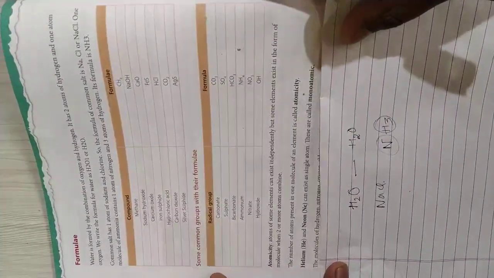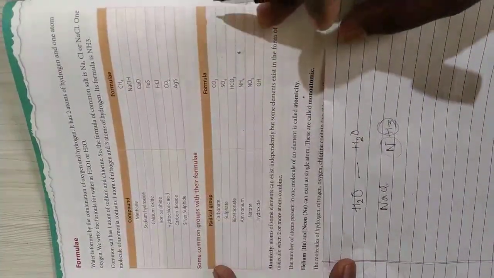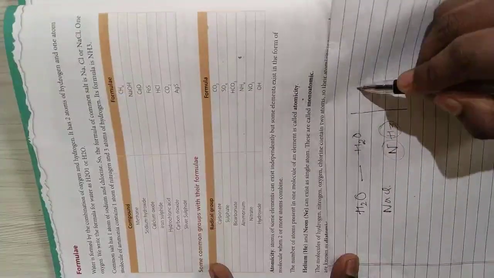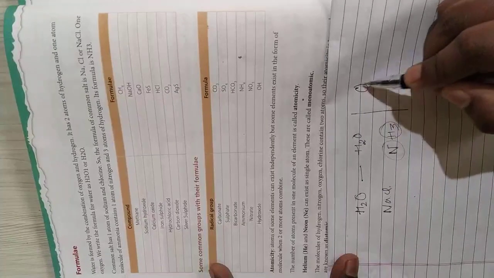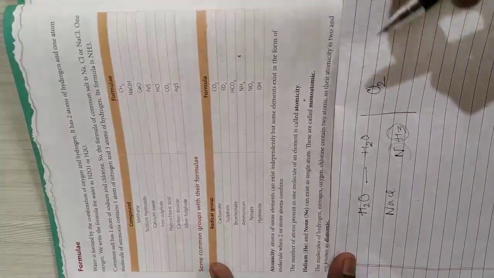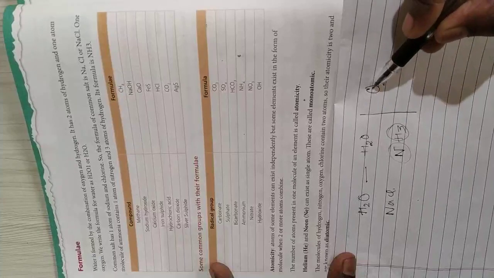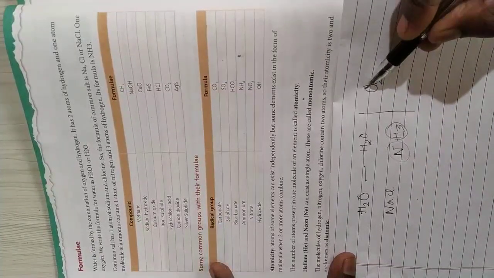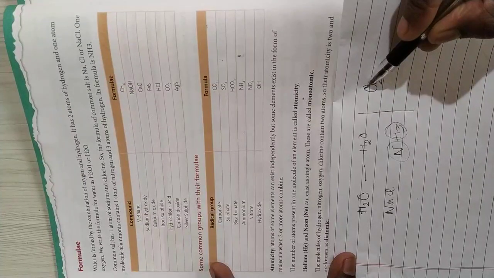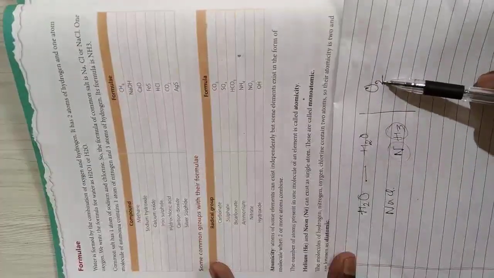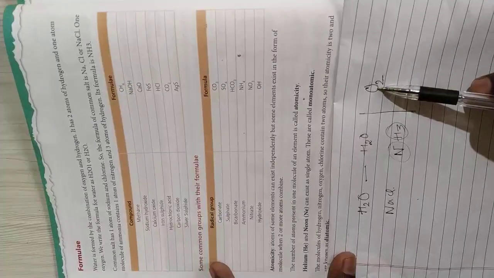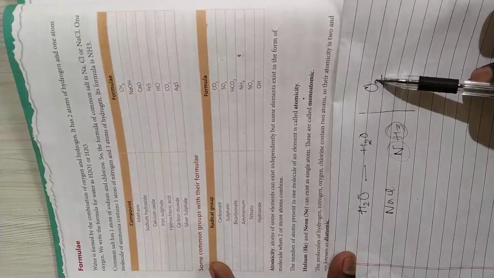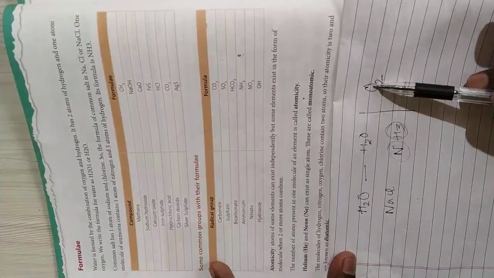Now if you take one molecule of oxygen, you will find that two atoms of oxygen combine and form one molecule. So how many atoms do you find in one molecule of oxygen? There are two atoms. So the atomicity of oxygen will be 2.